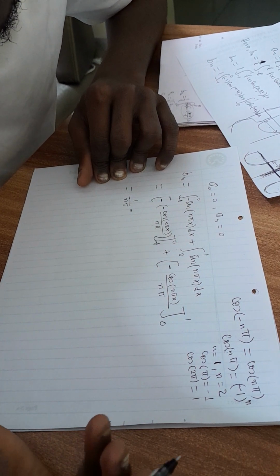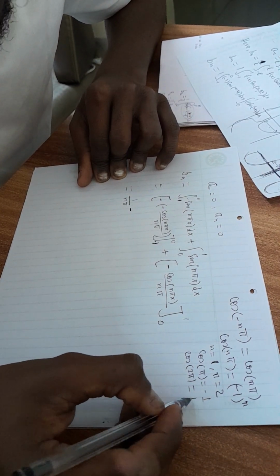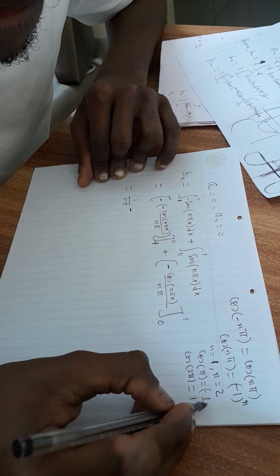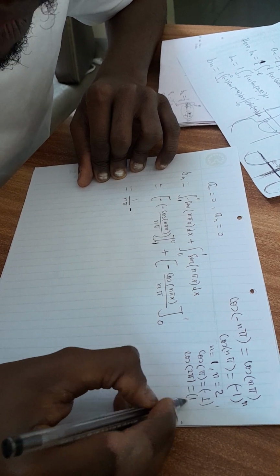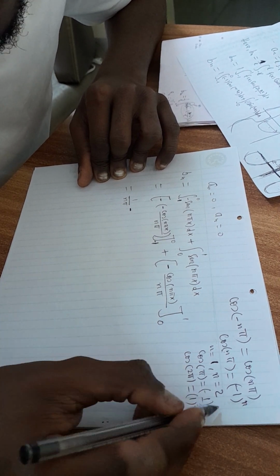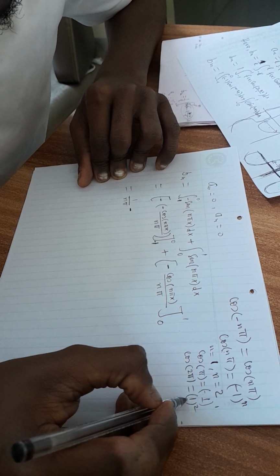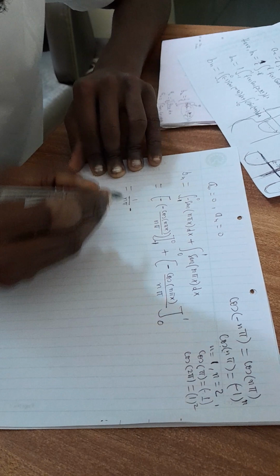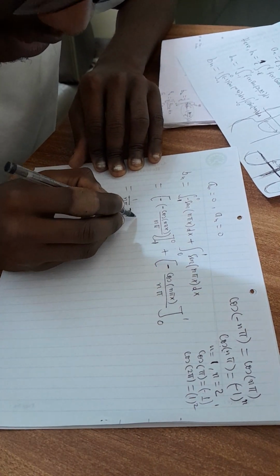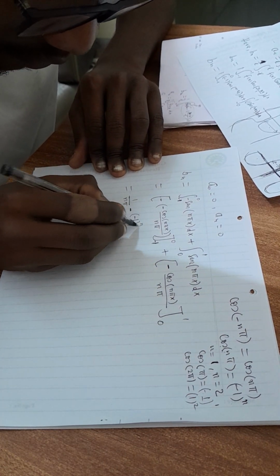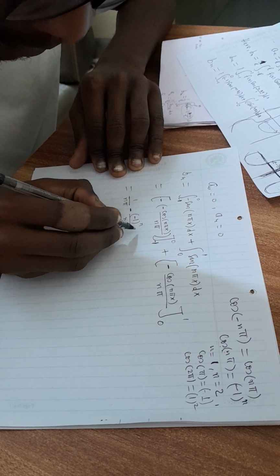Then it will be minus 1, 1, minus 1, 1. When the exponent is even it is positive, and when the exponent is odd, it is minus 1. So this guy is equal to this guy. So just put here, you'll get minus 1 to the power n upon n pi.